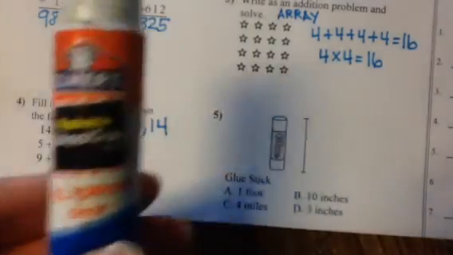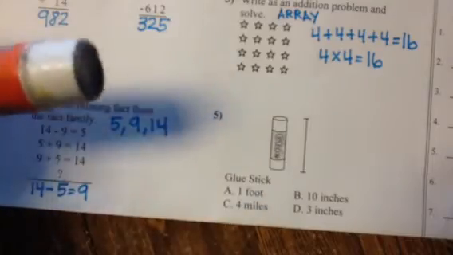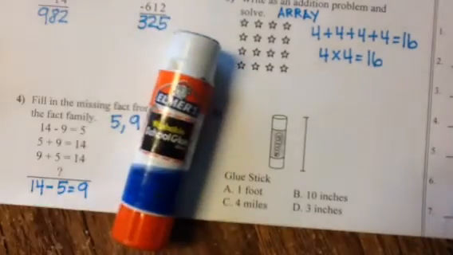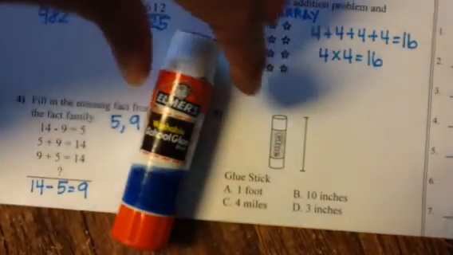Okay, bam, I found a glue stick. But, look at this person. Didn't even put the cap on it. Now it's all dry. But the cap doesn't give it more height since it closes right there. All right, so here's my glue stick.